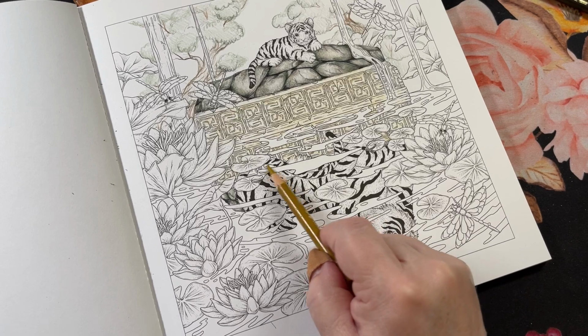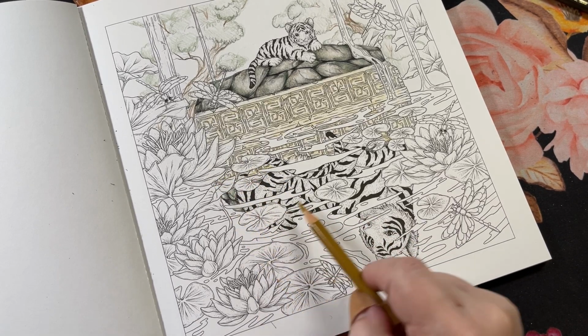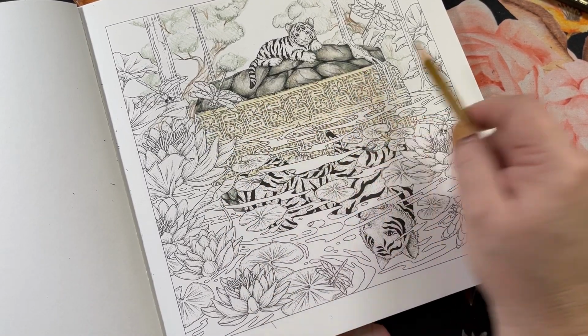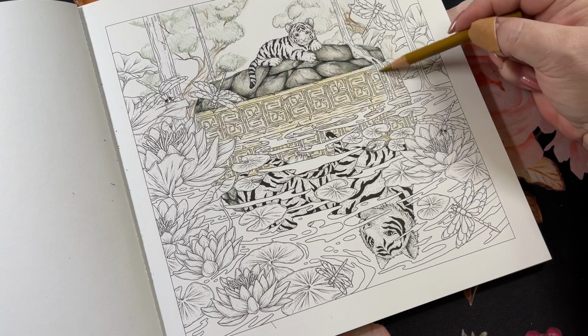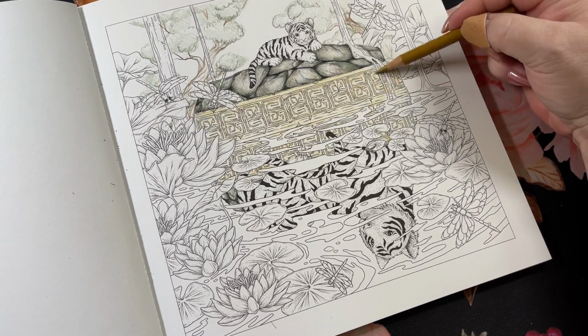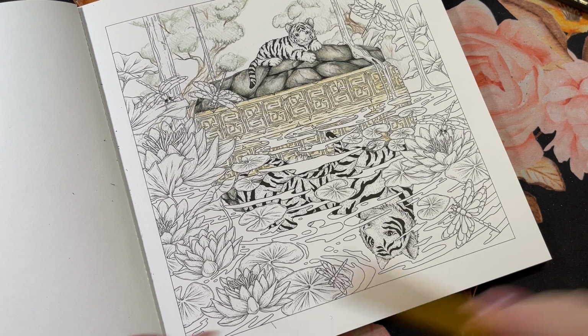Leg, foot, tail. Okay, so that was the green ochre that I just put on top of the light yellow ochre.